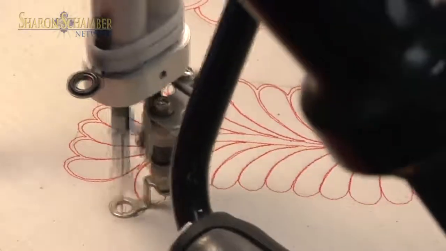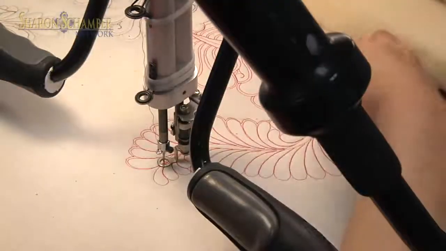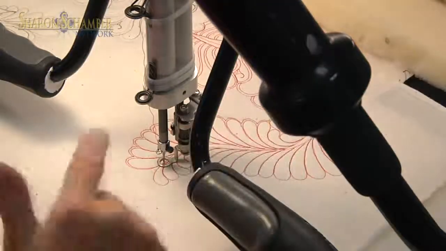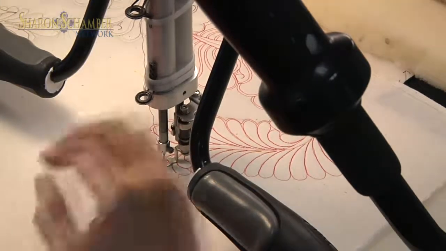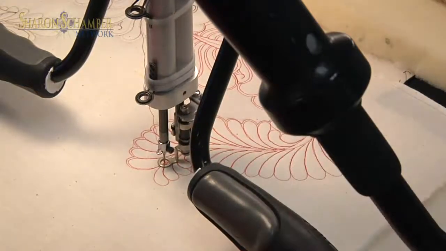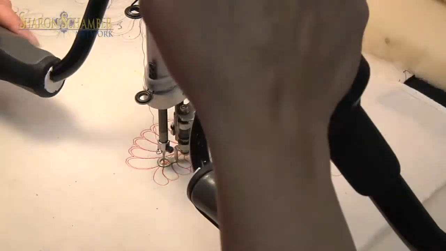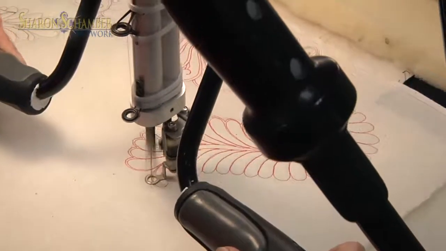Okay, there we are. So now we've got this. Now if you wanted to go and do a continuous, you would do another spine and then fill another feather and then outline that whole unit on the other side. Okay, does that make sense? All right, but let's go ahead and outline it because I want to do some other things with this.